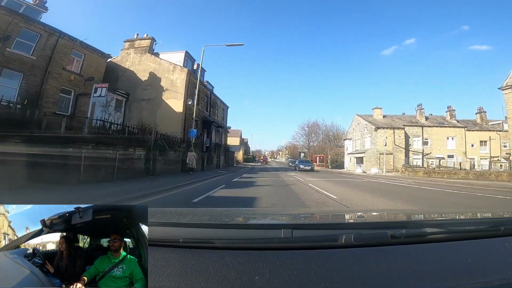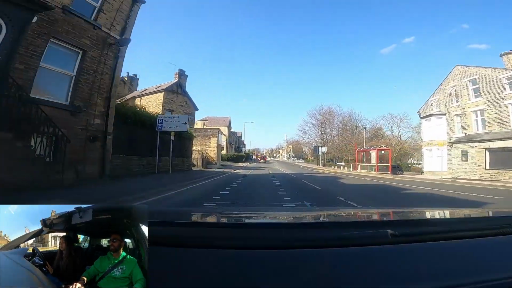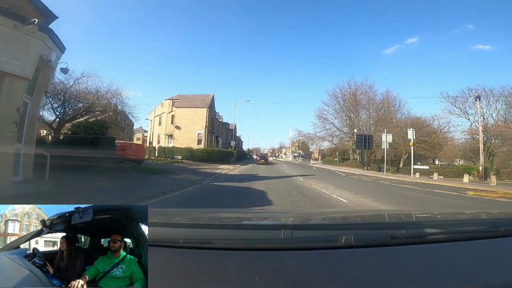So red traffic lights coming up. We're going to slow down. What mirror are we checking? Good. The interior mirror there. That's it. Brake.